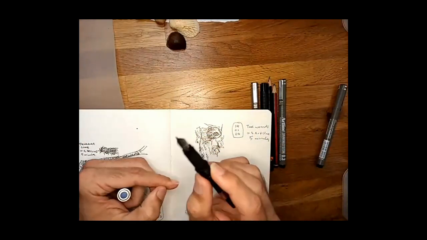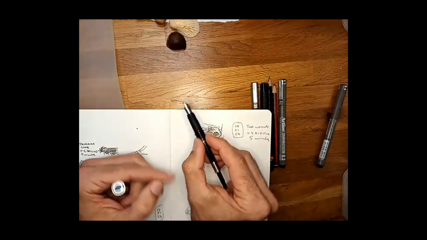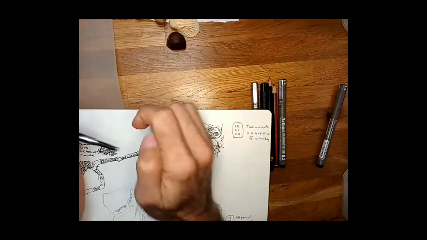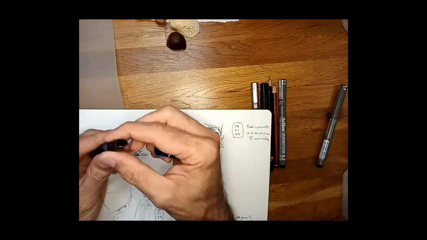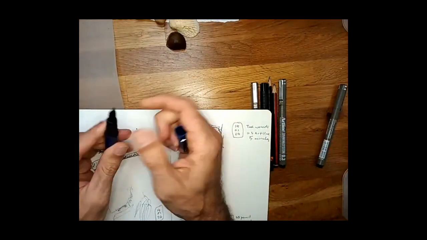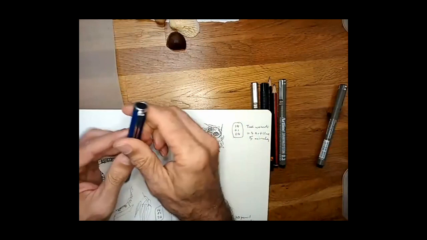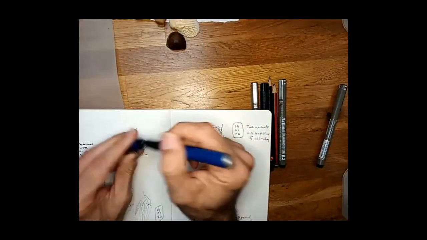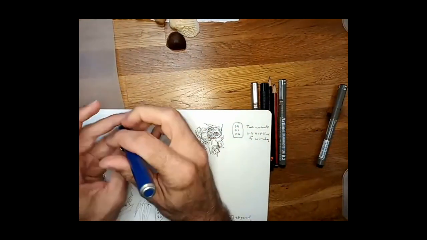Sometimes I will use a fountain pen for outdoor sketching work, and it has a really nice feel about it. And yeah, take the time to find pens and pencils that really suit your hand. That feels really nice to hold.